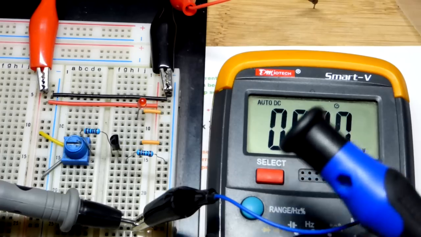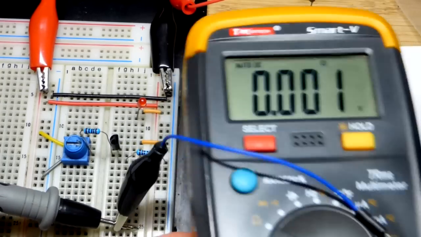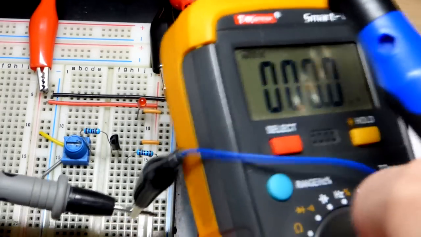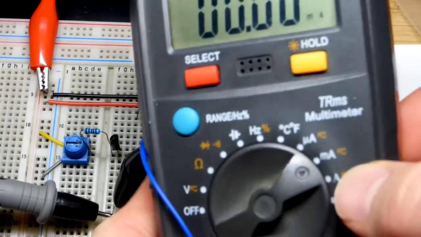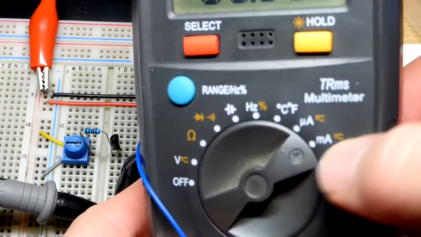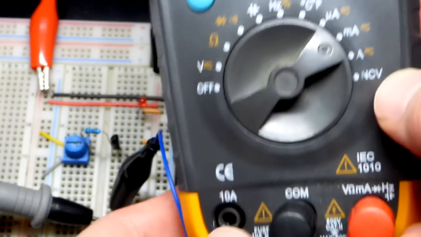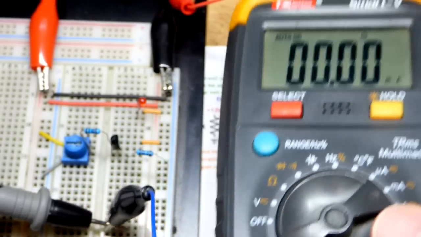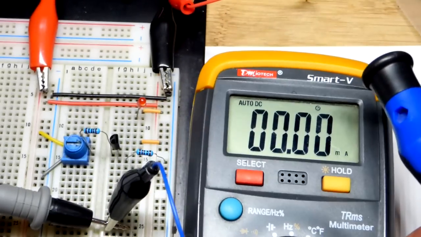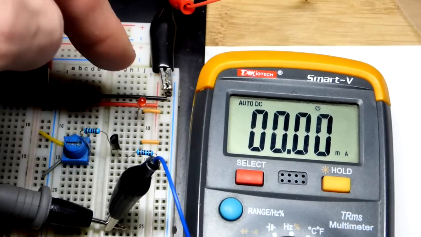So we got that there. Now I'm going to set this to measure current, it's going to be in the milliamp range, about 5 milliamps, as we saw before. And so I can measure up to, I believe, 600 milliamps of current. Again, don't have to move the red probe for anything other than high current. We had to open up the circuit.